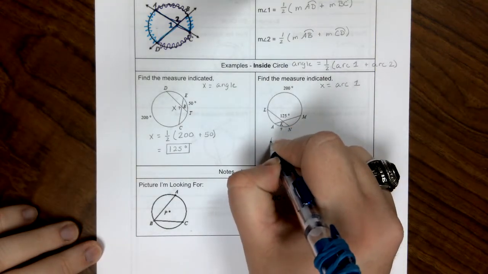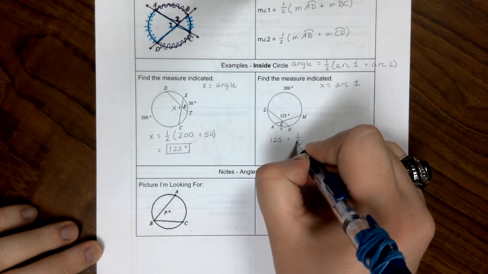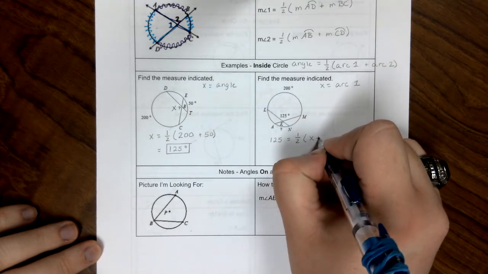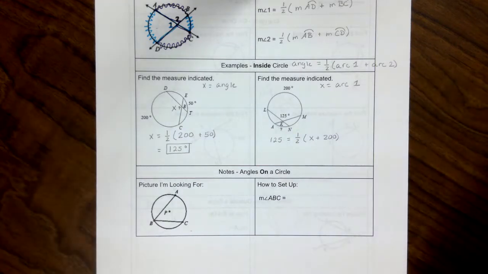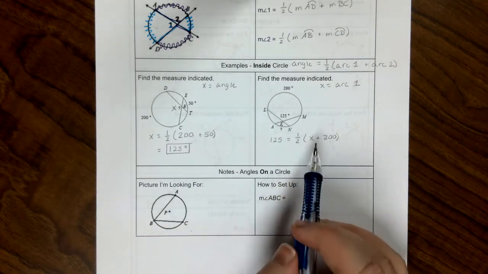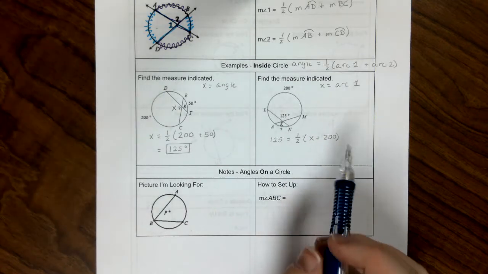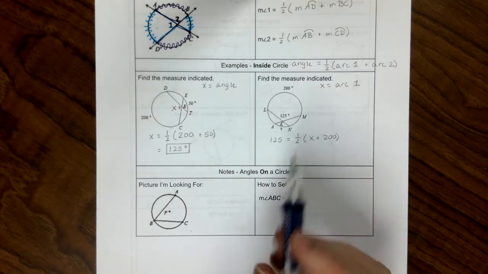So we plug in the angle equal 1/2. And I'm going to let arc 1 be X. I'm going to do X plus the other arc of 200. So see the difference in the setup? I'll let arc 1 be the unknown now. I'm going to let it be X. And here's what we need to do. If your X is over here, I want you to follow this method.